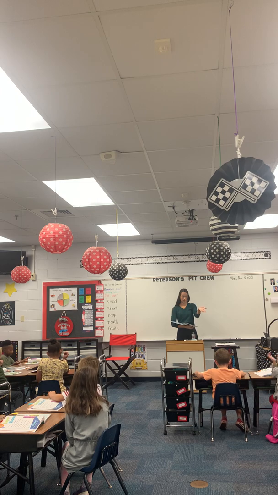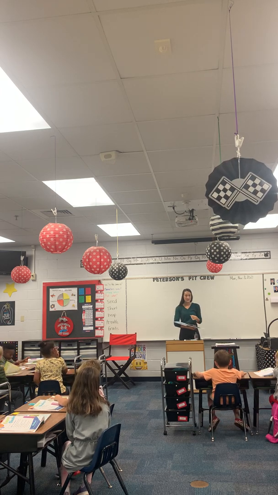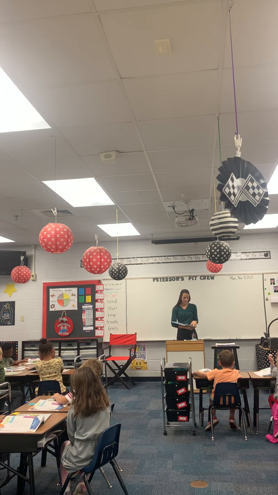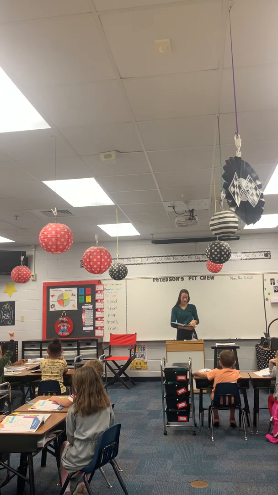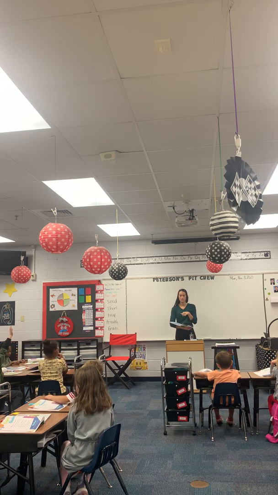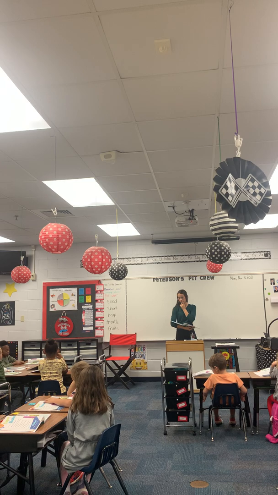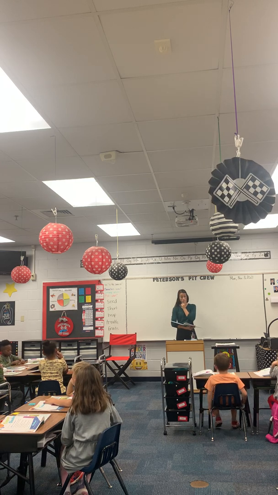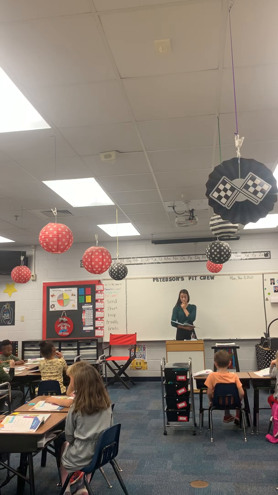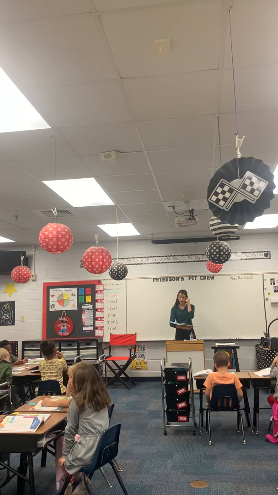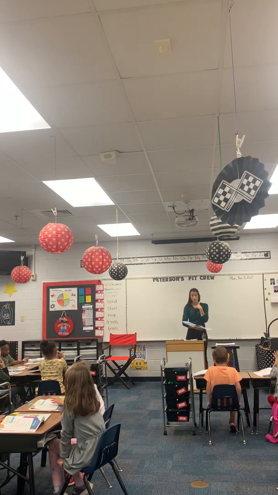Super shadows. What is a shadow? Why do we think what is a shadow is in a different color than the rest of the text? Archer? Because the shadow is black, but everything else is colorful. When it's night, it's dark. So they could make it a different color to help us think about what color shadows are. That's very good. What else?